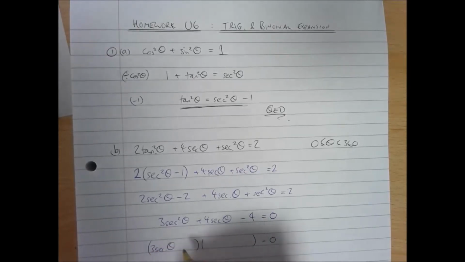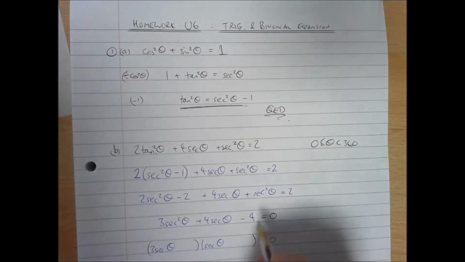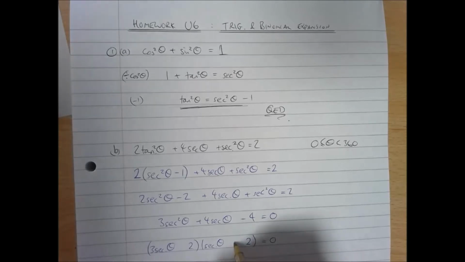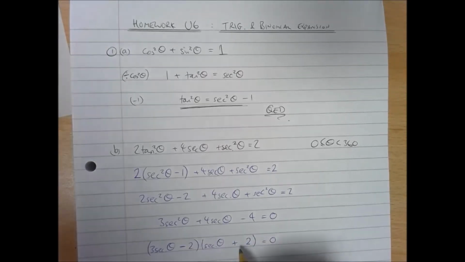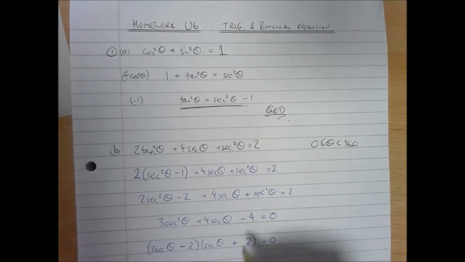So 3 sec theta at the front there, sec theta at the front there, and we want things to be multiplying to give the minus 4. The middle term though needs to add to give plus 4 sec, so if we make that a plus 2 we get a plus 6 sec theta there. Make that a minus 2, then we get a minus 2 sec theta there, so 6 sec theta minus 2 sec theta gives us the 4 sec theta we need. Minus 2 times 2 gives us a minus 4 that we need there as well. Okay, so the result from this bracket, 3 sec theta minus 2 equals 0, so sec theta itself is 2/3. From this bracket we've got sec theta equals minus 2.